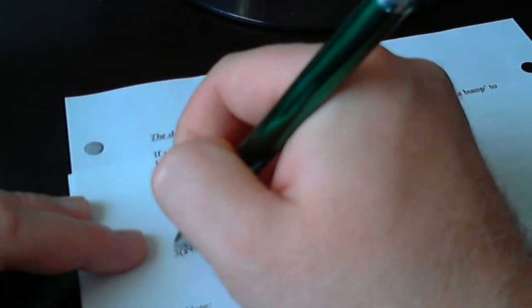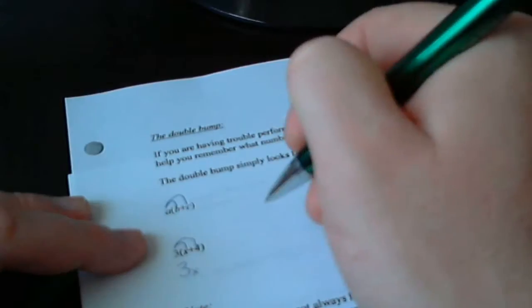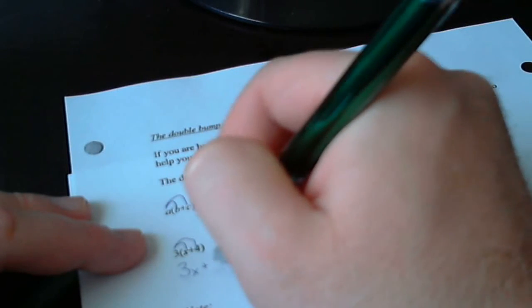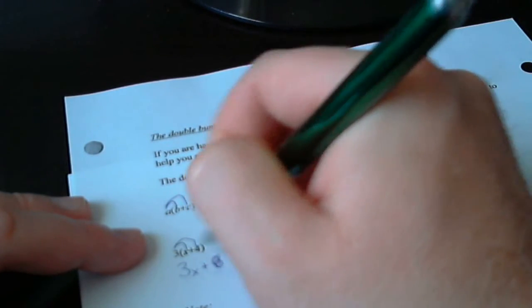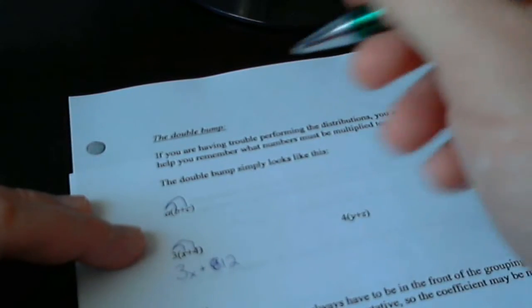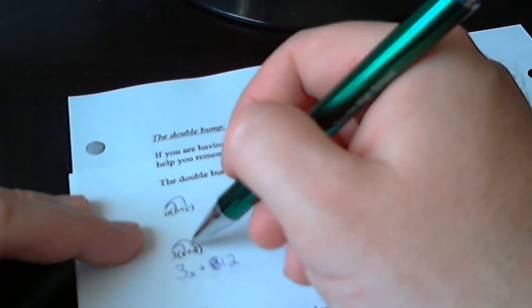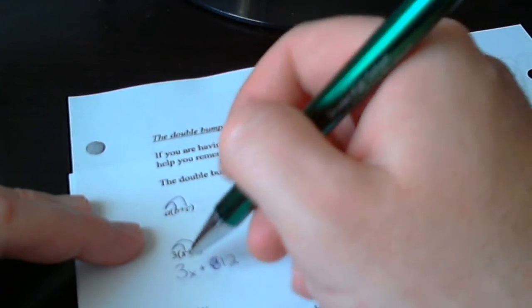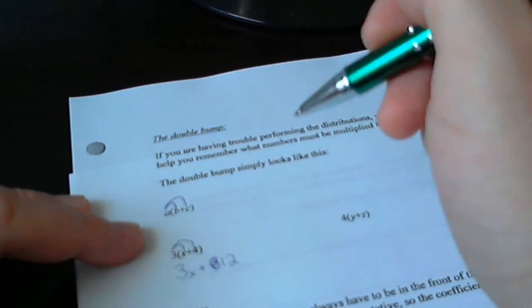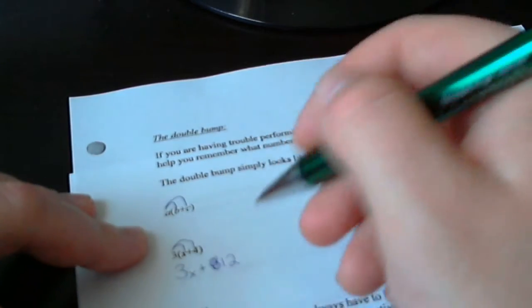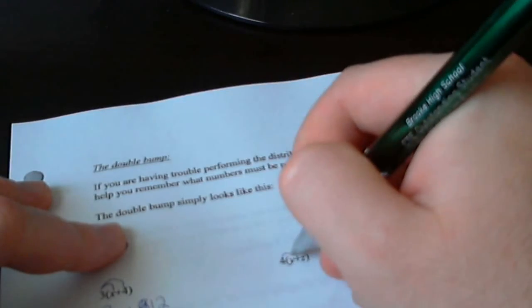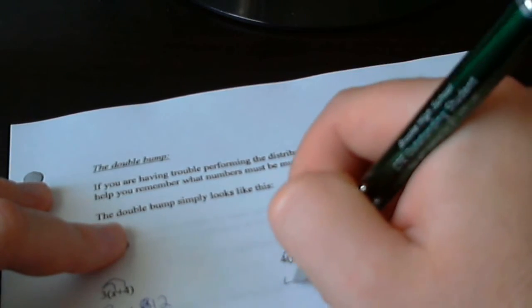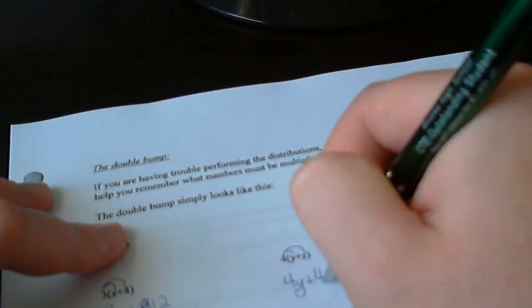So here we have 3 times x, 3 times 4. 3 times x is 3x, and 3 times 4 is 12. Now, what this does for us is it basically lines everything up for us so that we don't always have to write out 3 times x and 3 times 4. We just go ahead and perform the multiplication, then write down our answers. So how about 4 times y plus 4 times z? 4y plus 4z.